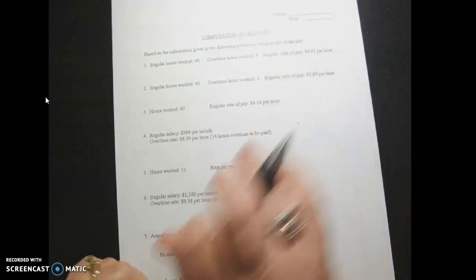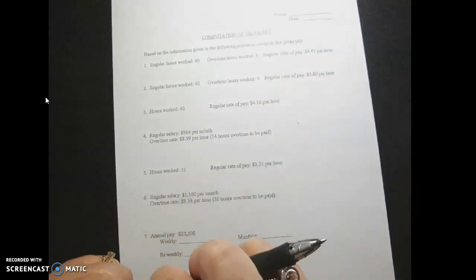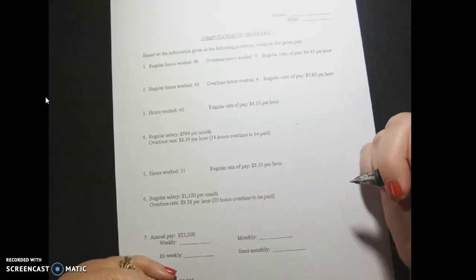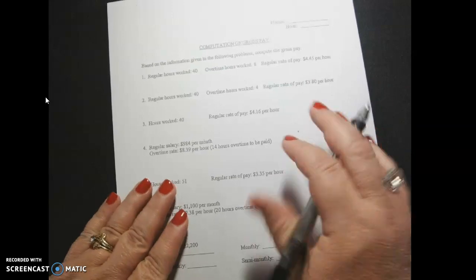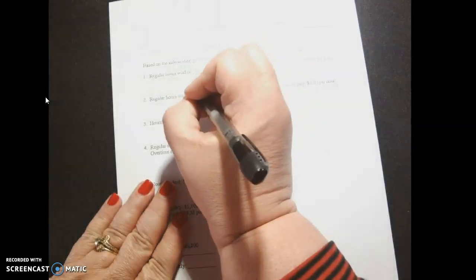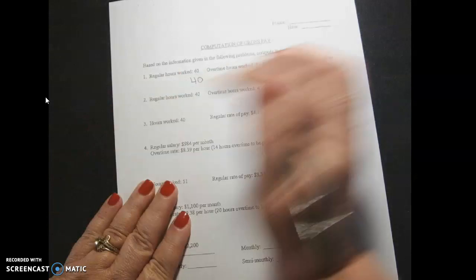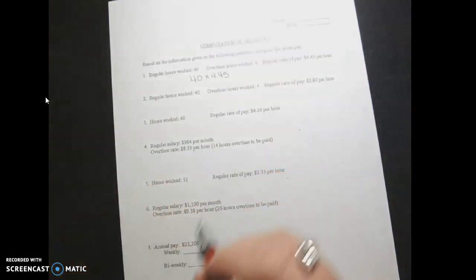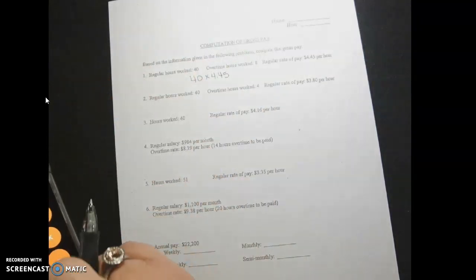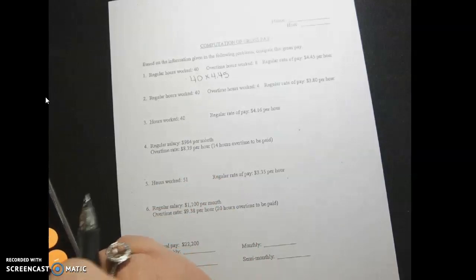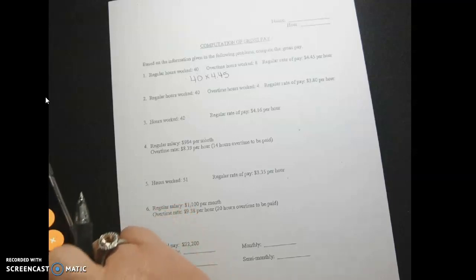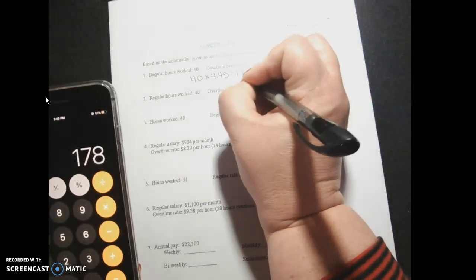Okay? And if you read in your PowerPoint, it gave you some information about overtime. You receive time and a half. Anything over 40 hours is considered overtime. To begin, we have 40 hours as a regular work week. You get paid $4.45 an hour. I know that's not minimum wage, but we can't use different numbers for everything. Minimum wage is $8.60, just FYI. So 40 times 4.45, you get $178.